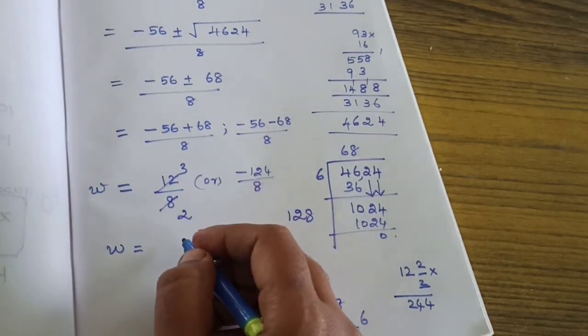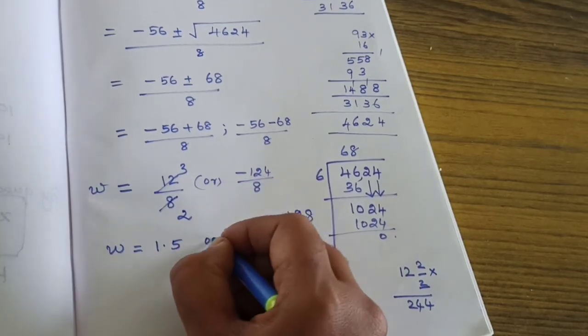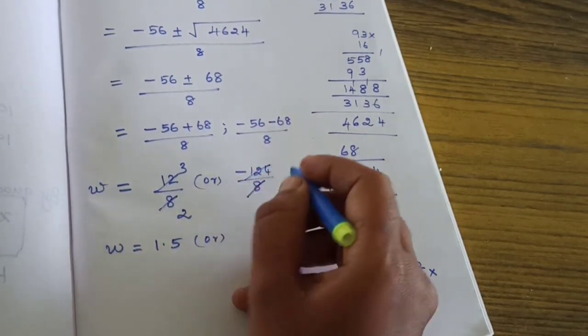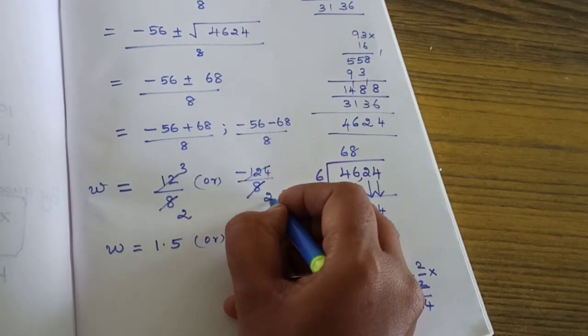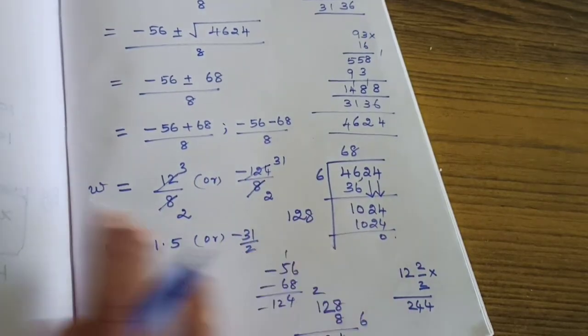3 by 2, what is the meaning? What is the half of 3? 1.5. So 1.5. And here negative value. Negative value not at all possible. Here for fourth table we can do 2 and here 3 1. So minus 31 by 2.